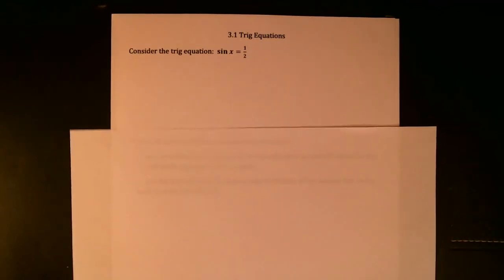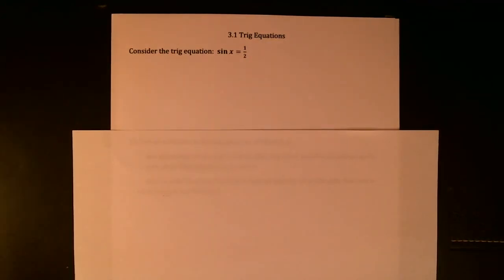Hi everyone, in this video we're going to start the process of figuring out how to solve trig equations. A lot of what we've done has been building up to this. We want to be able to solve equations that involve trig functions. So we're going to start off with things that aren't too messy and work our way up.